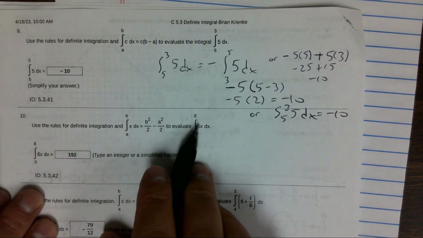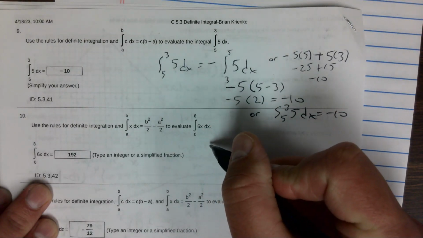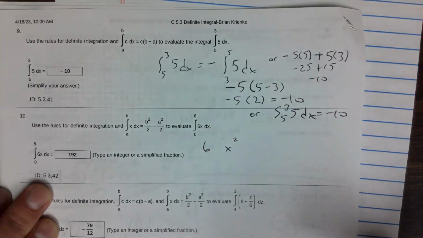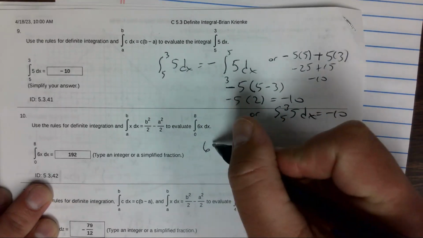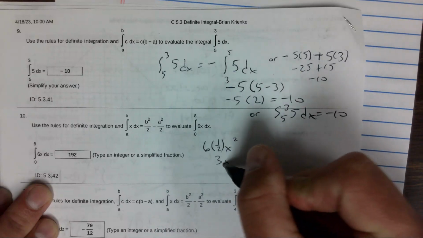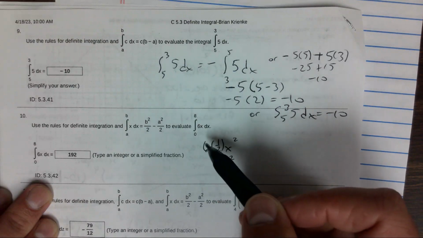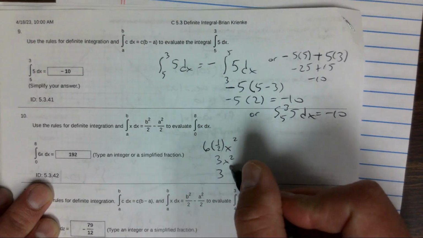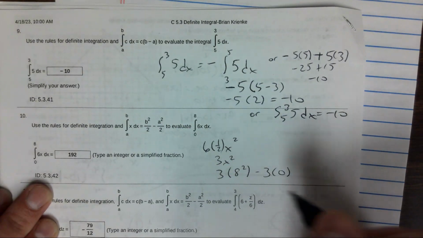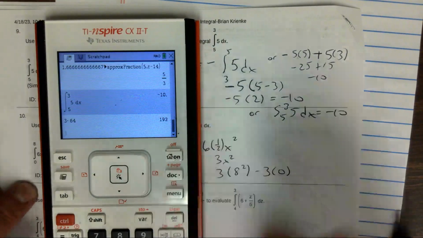So on this one, this would be 6 in front, make it x squared, because you bump up a power. And then if that's there, then that's really a half. And so that's really 3x squared. And we're doing from 0 to 8. So 3 times 8 squared minus 3 times 0, which is really 3 times 64 is 192.